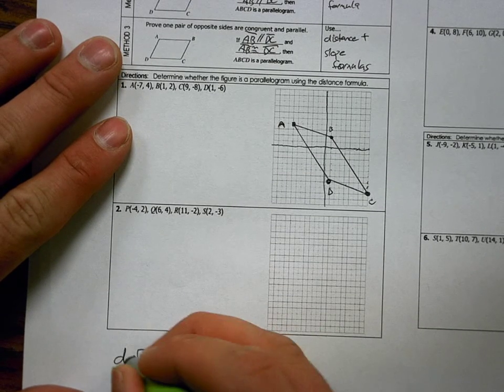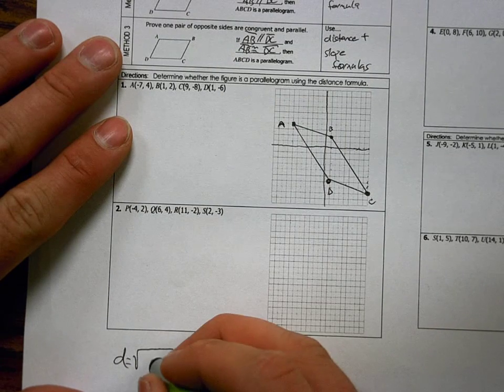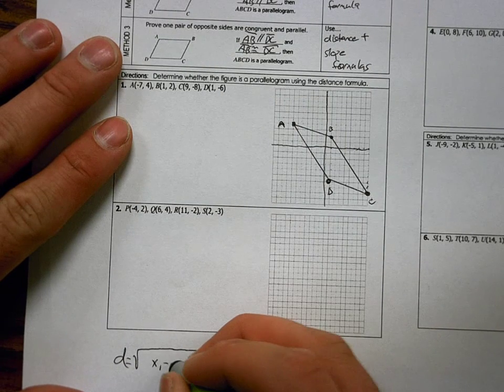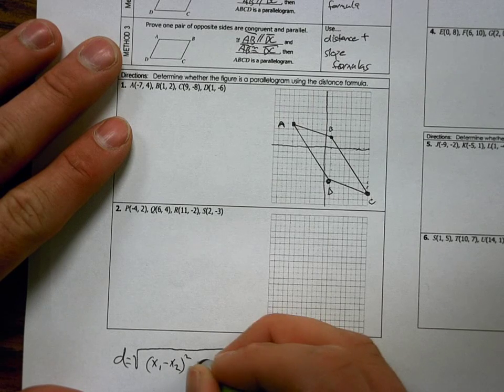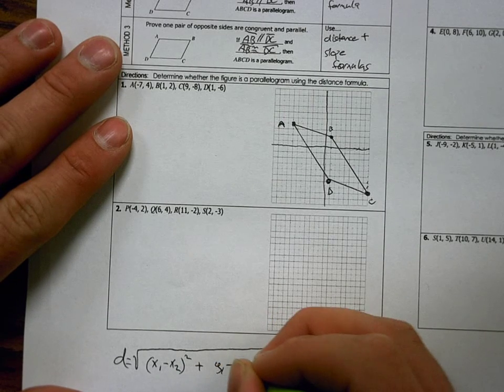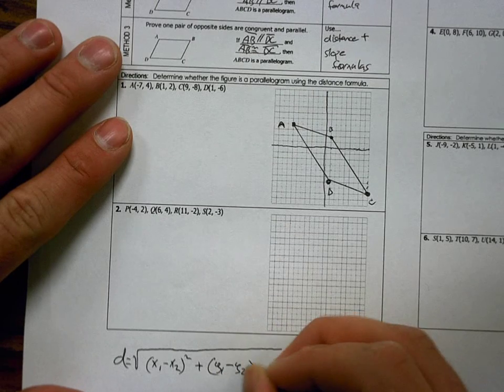D equals square root of x1 minus x2 squared plus y1 minus y2 squared.